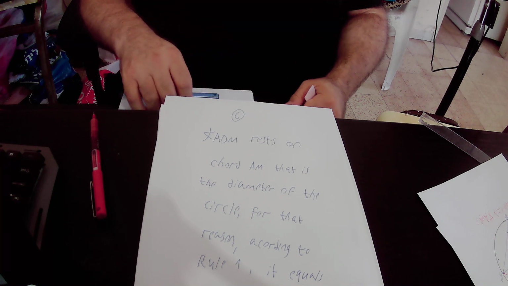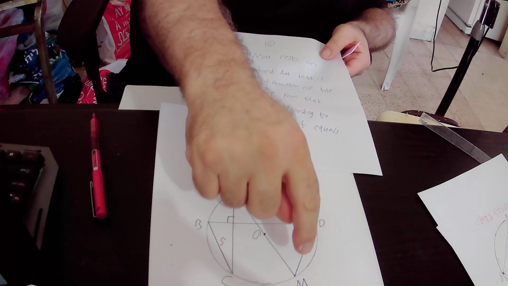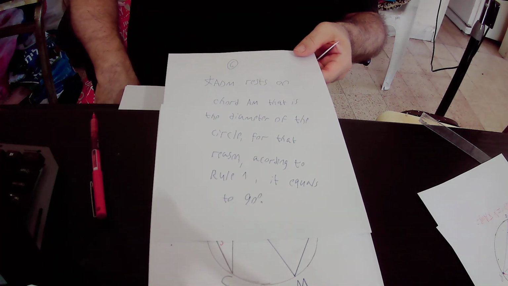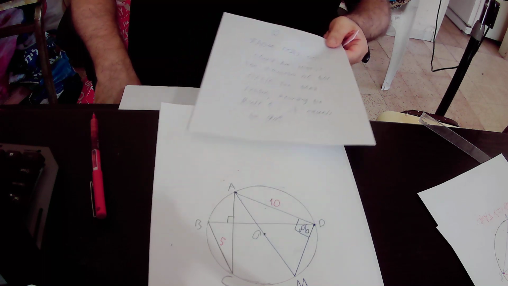Okay, so I will read again what I wrote. Angle ADM rests on chord AM, that is the diameter of the circle. For that reason, according to rule number 1, it equals to 90 degrees. Okay?